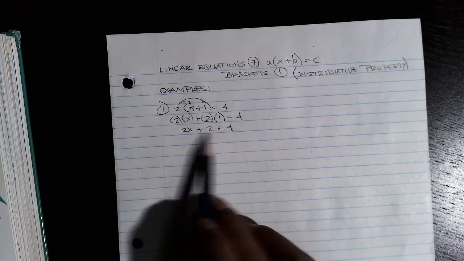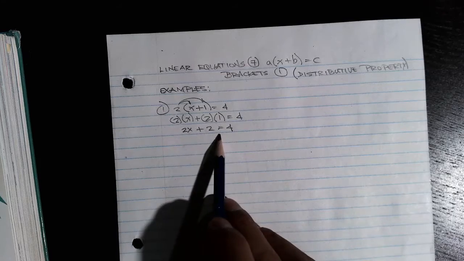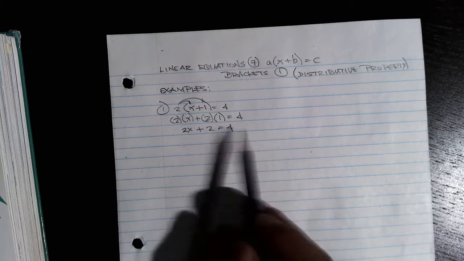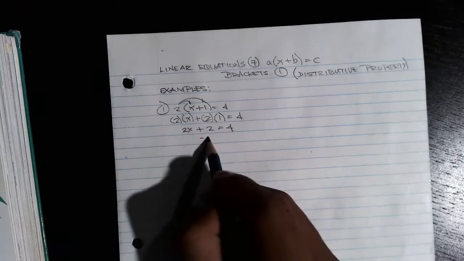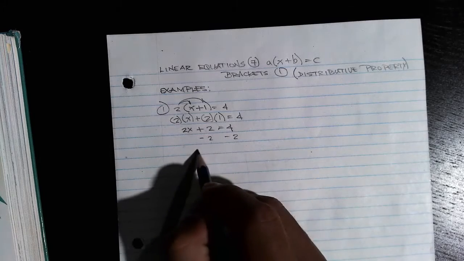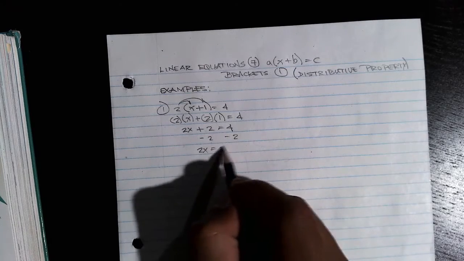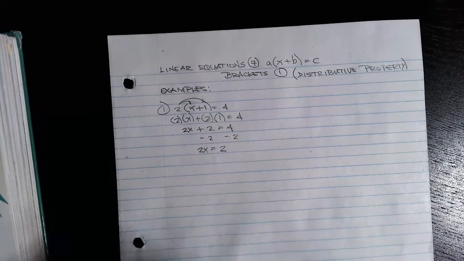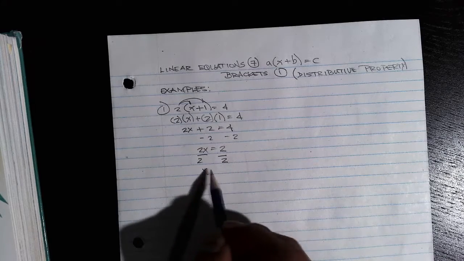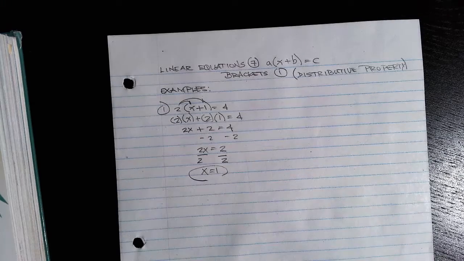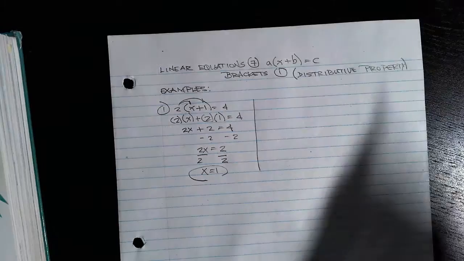Well, guess what? This is now Linear Equations 3, if you remember Linear Equations 3. So no big deal. Now you subtract 2 from both sides, and that'll give you 2x on this side and 2 on this side. And so you finally divide both sides by 2, and x is equal to 1. And there's our answer, which was our original guess.